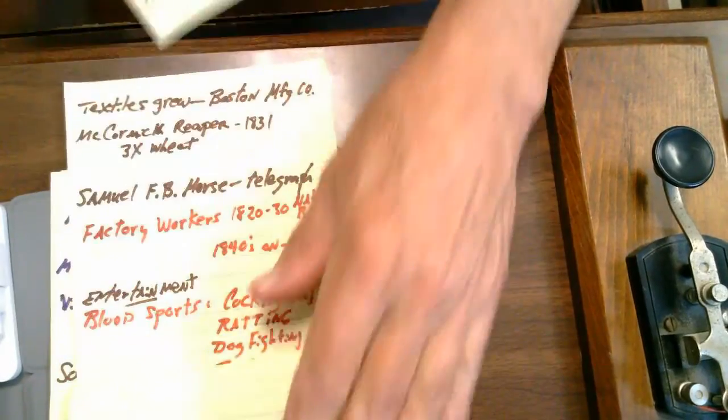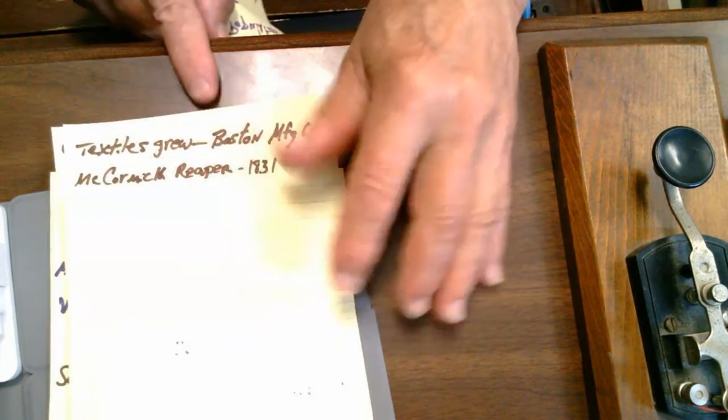All right, so let's go back to our camera right here, and let's see where we are. I'm going to leave that, and let's see what else we have here.